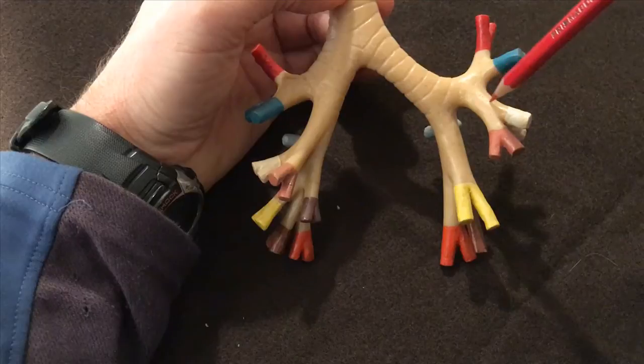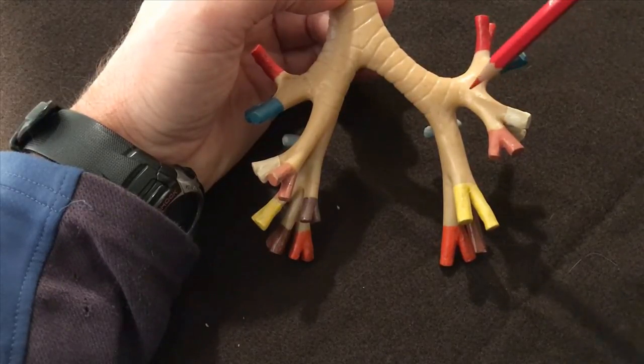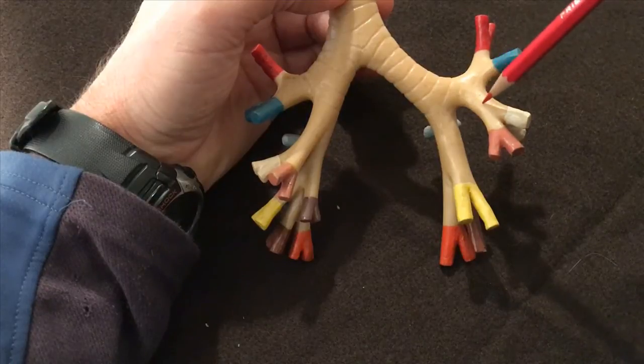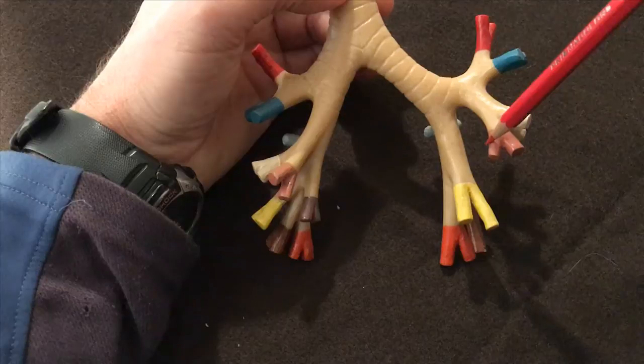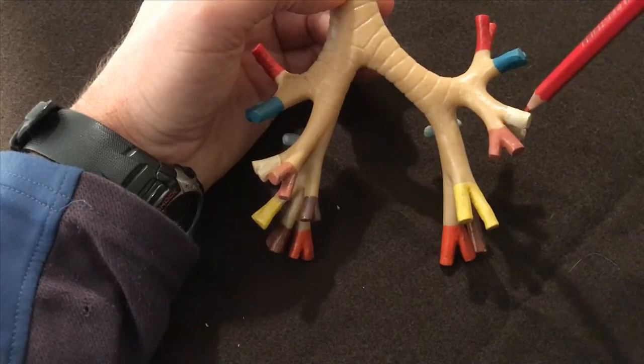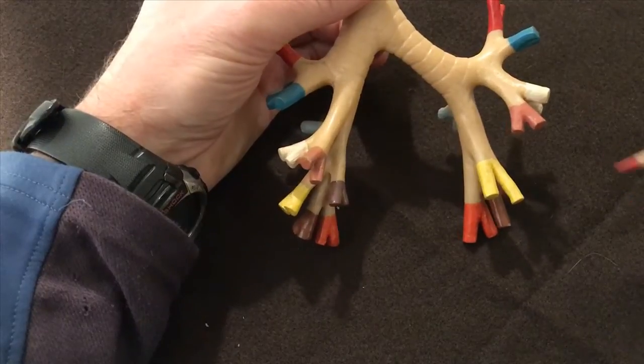This is the lingular bronchus right here. So you don't have a separate right middle lobe bronchus, but you do have this lingular bronchus. And it's going to have 2 branches, or 2 segments, an inferior segment right here and a superior segment right here. Let's go ahead and look at the left lower lobe.